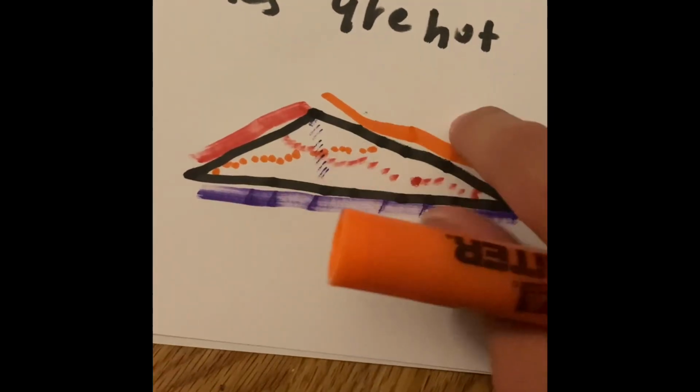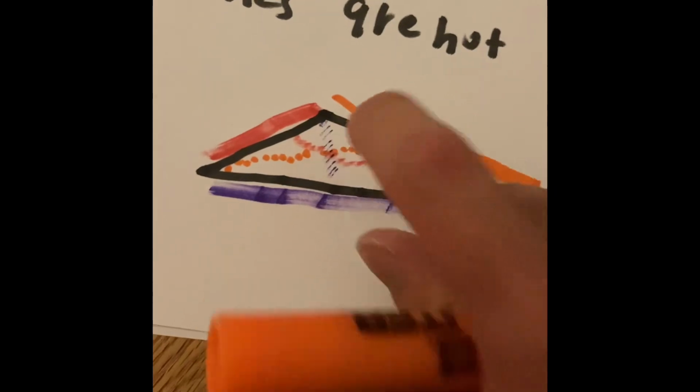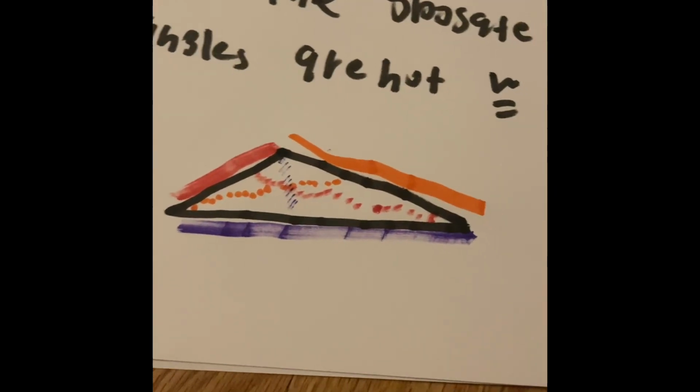So orange is there, orange is there. Red is there, red is there. Purple is there, purple is there. Let's do another example.